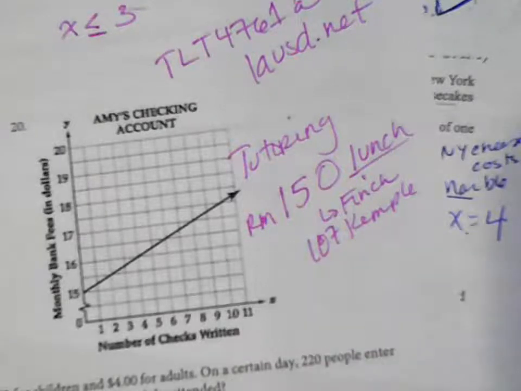This test is a lot of review, a ton of review. There's not a lot of new material, so you should not have any problems.